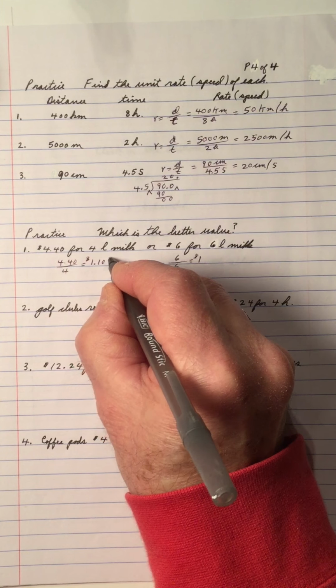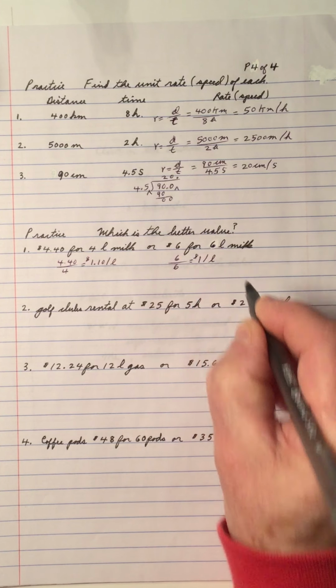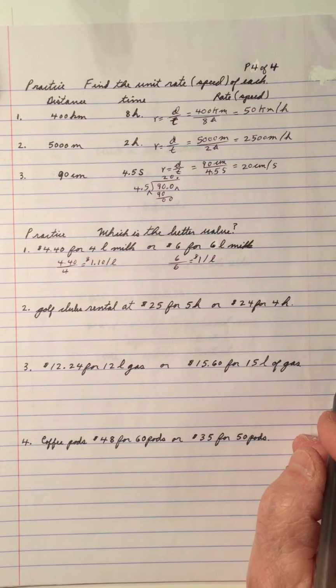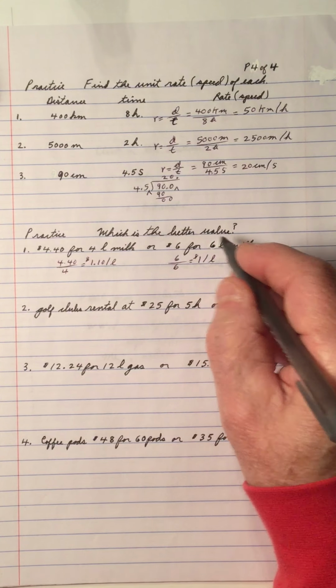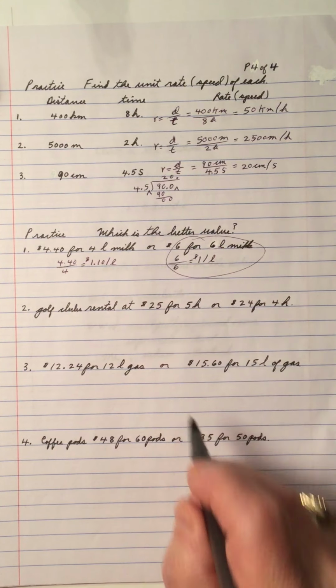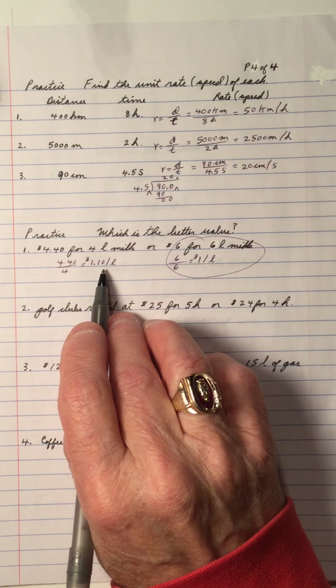So notice it's $1 per liter. And when I divide, I get $1 per liter. Now, the better value would be the lower dollar value. So the better value here is this one. You only pay $1 per liter. The other one is $1.10 per liter. That's more.